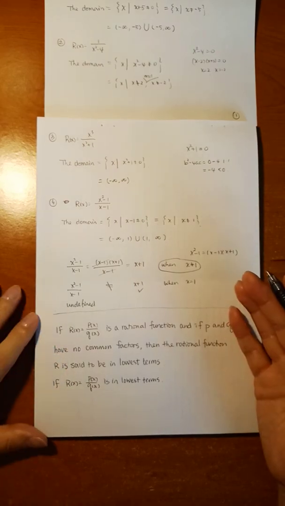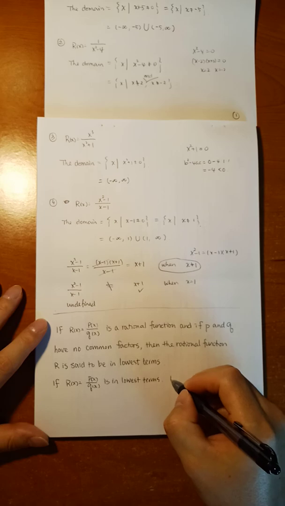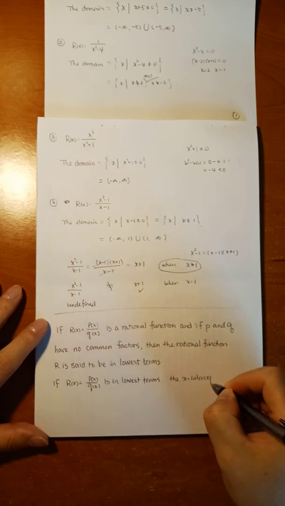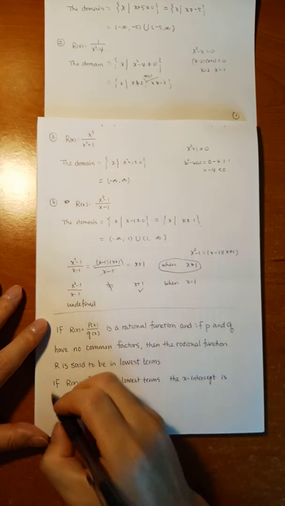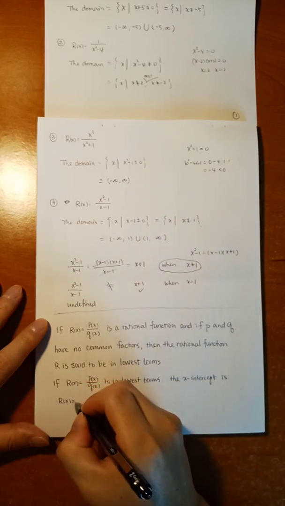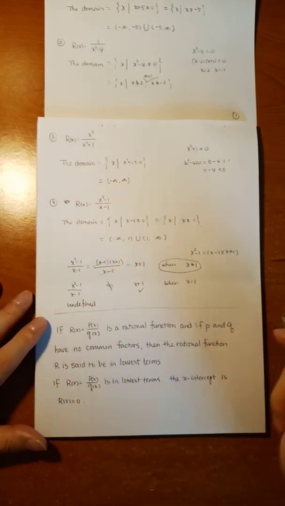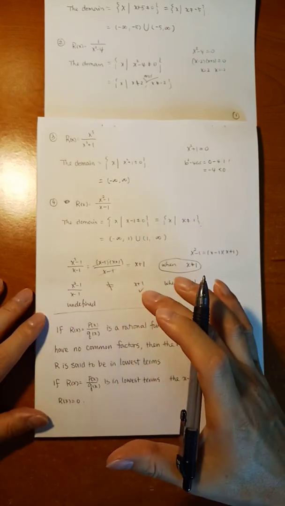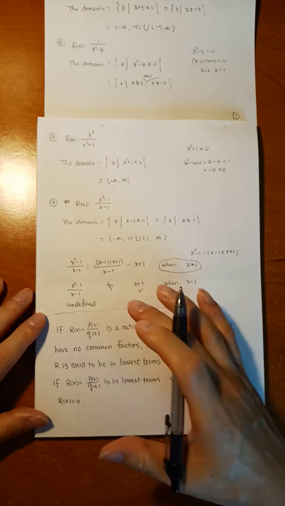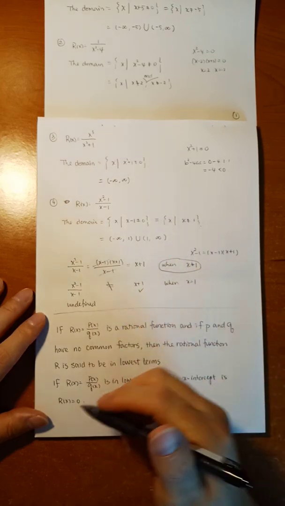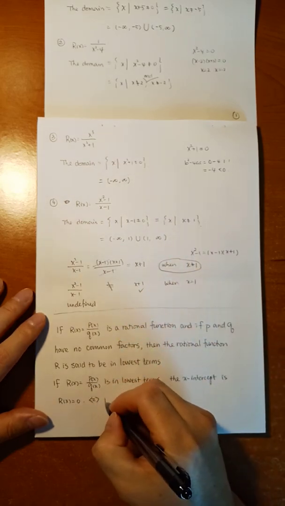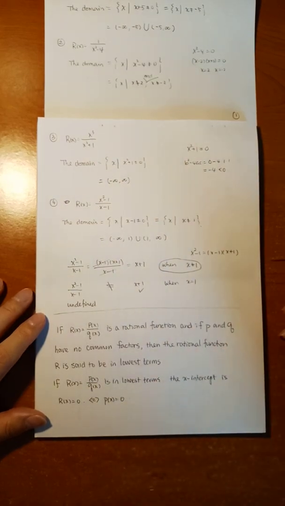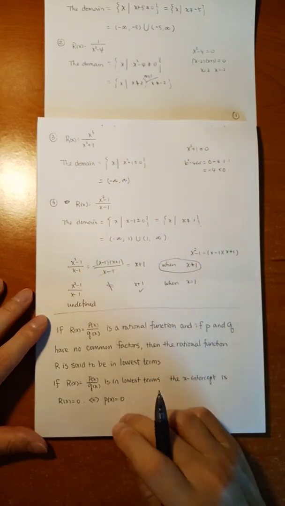The x-intercept is a solution of R of x equal to 0. A rational function is 0 if and only if the numerator is equal to 0. So it's equivalent to P of x equal to 0.